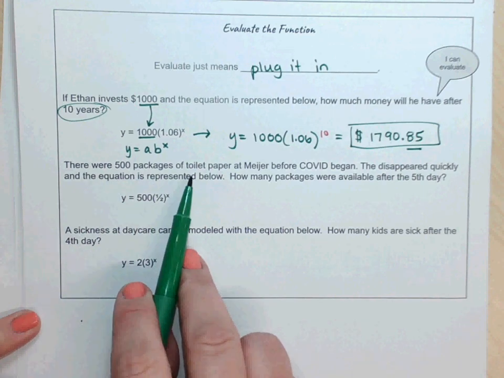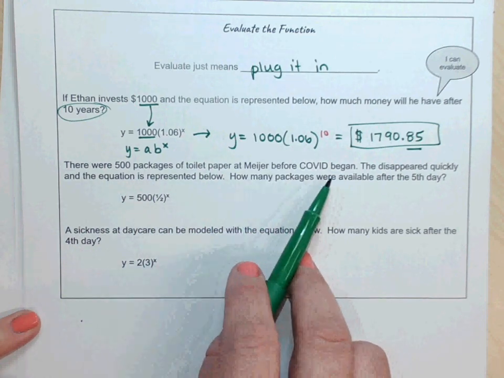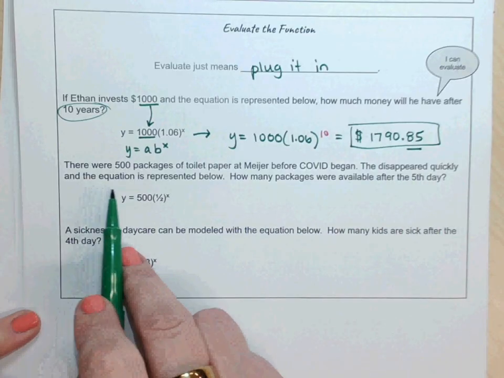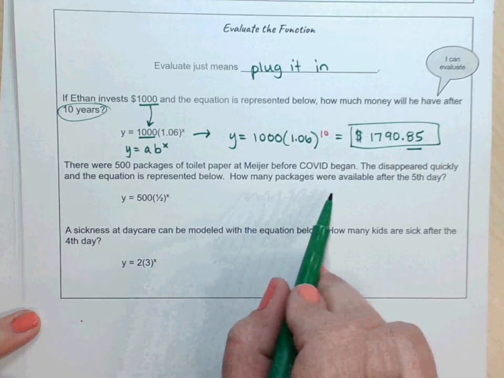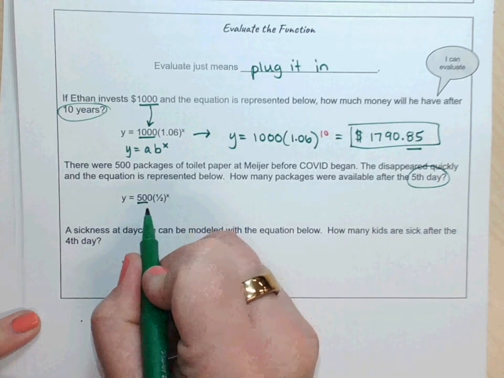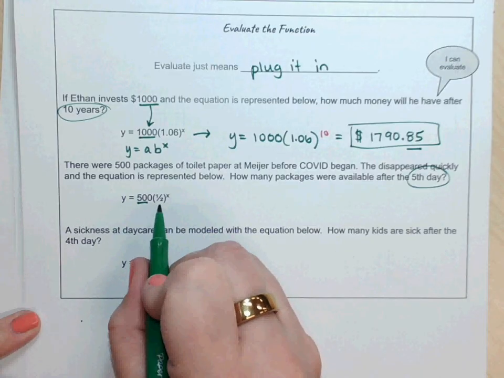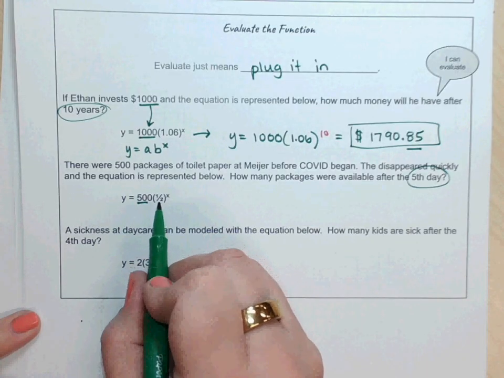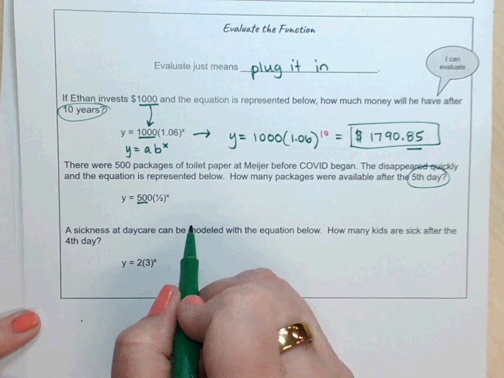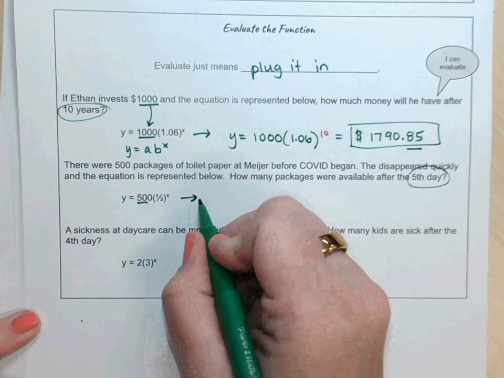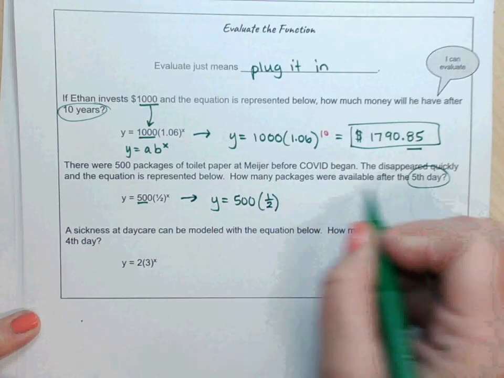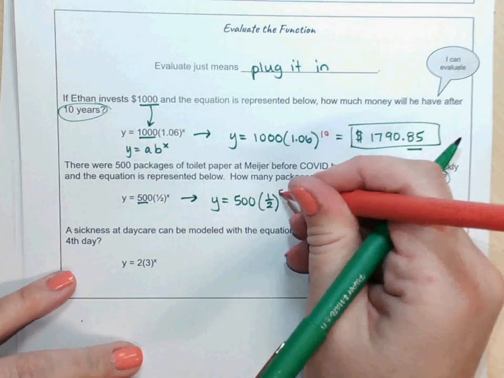There were 500 packages of toilet paper at Meijer before COVID began. They disappeared quickly, and the equation is represented below. How many packages were available after the 5th day? Okay, so there's our starting amount of toilet paper, and they disappeared quickly. So it looks like we had half. Every day there was half the amount. So if I'm plugging this in, on the 5th day is what I'm plugging in for x.